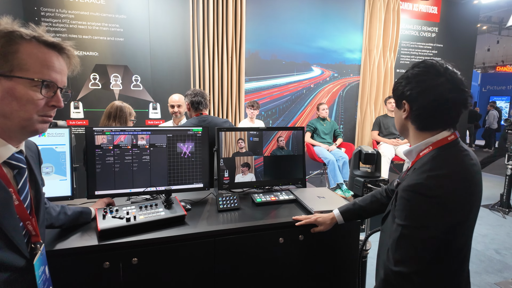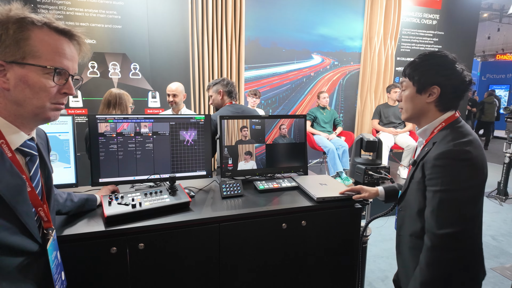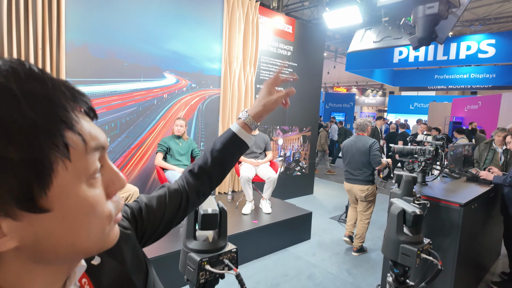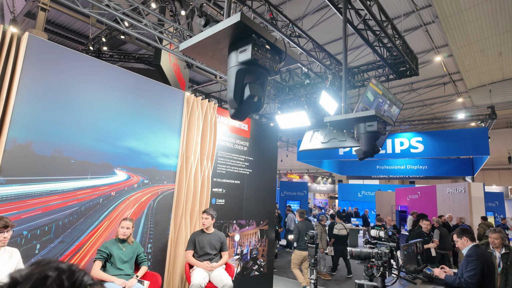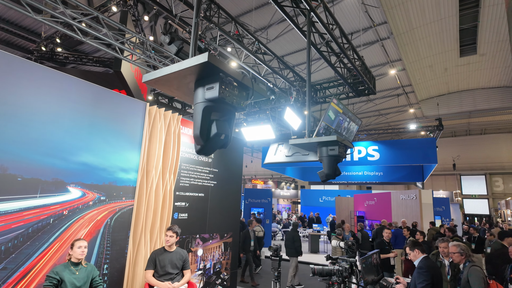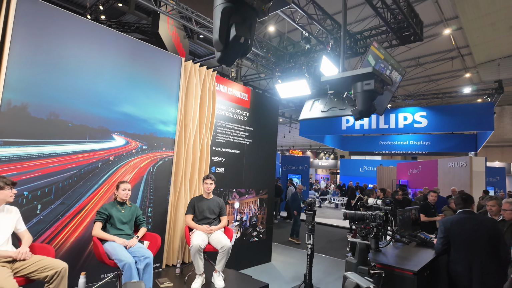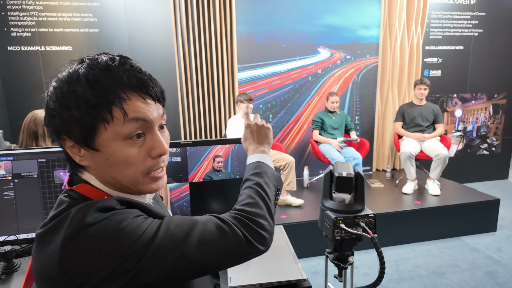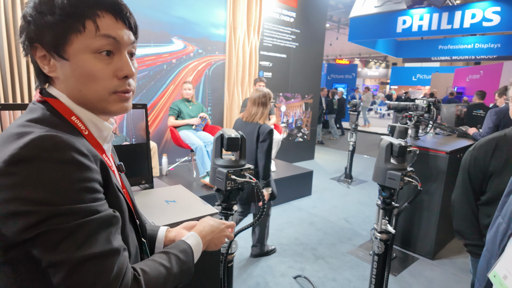So this is the system. We have two PTZ cameras we call bird eye. These two bird eye cameras are kind of the eyes for the system, always monitoring the whole stage area and learning the analytics of the detection of each target's position, size and movement. Based on that information, all the PTZ cameras are automatically controlled.